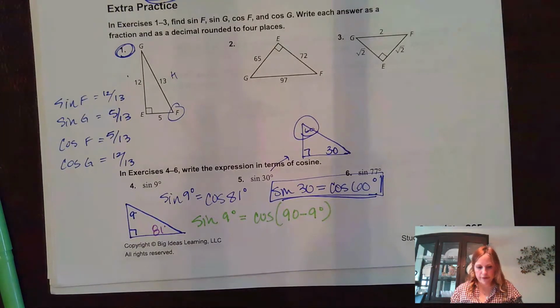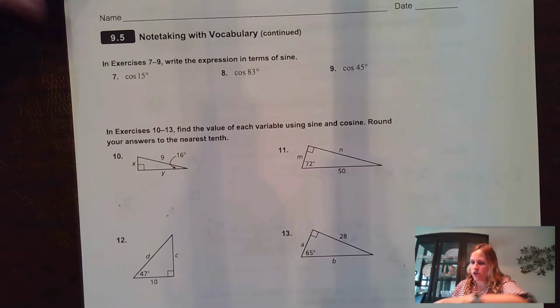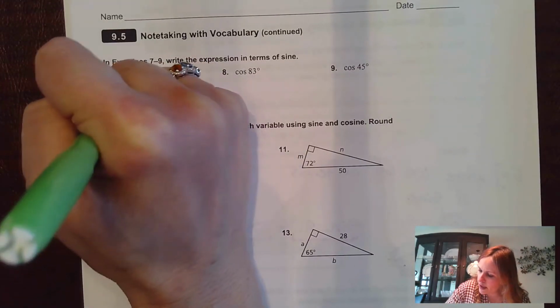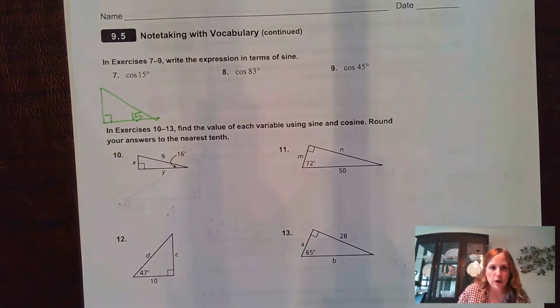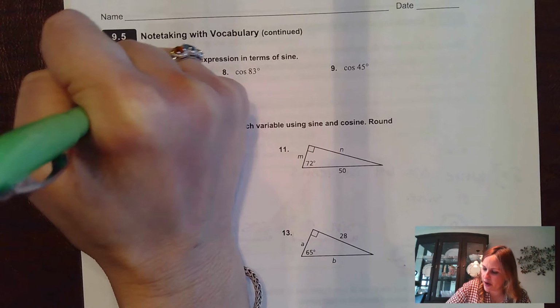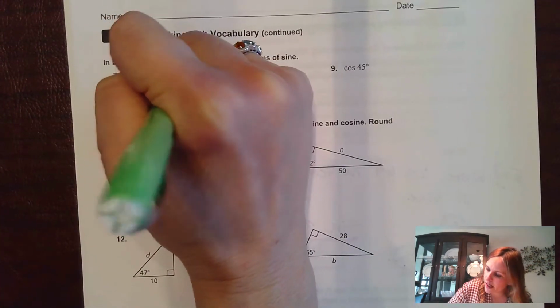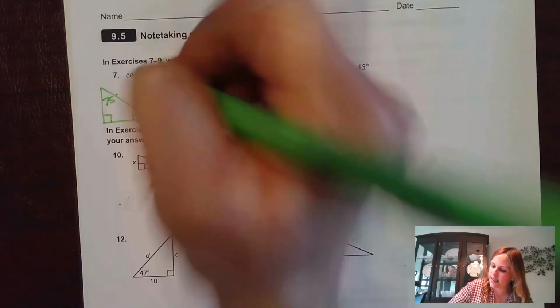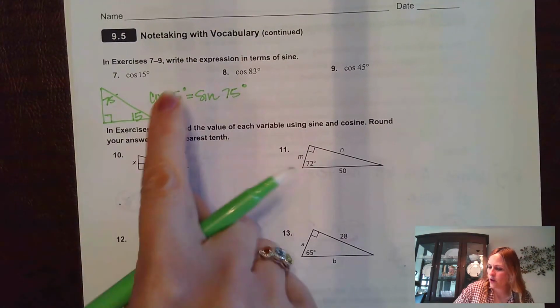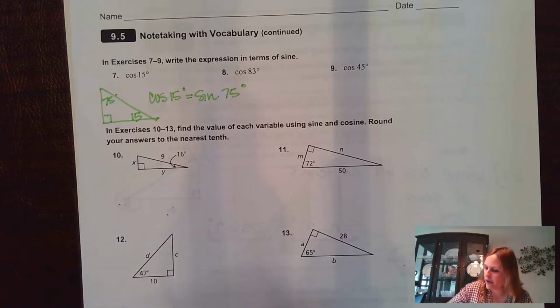All right, let's try a few more on the next page, which is page 266. This one is doing the exact opposite. Write your expressions in terms of sine. Again, if you think of it as a triangle, and you're given one angle, figure out the other angle. So all I do here is take 90 minus 15 and get 75. So cosine of 15 degrees is equal to sine of the other angle, sine of 75.